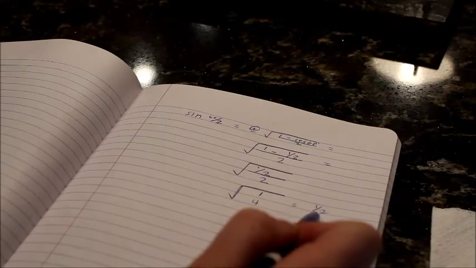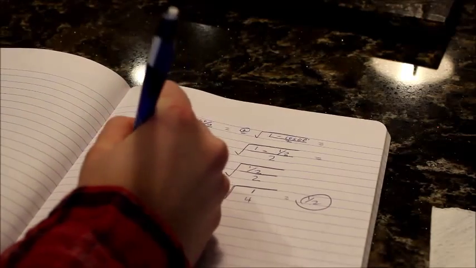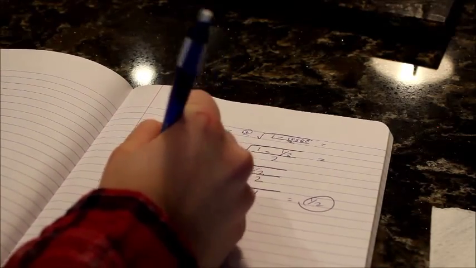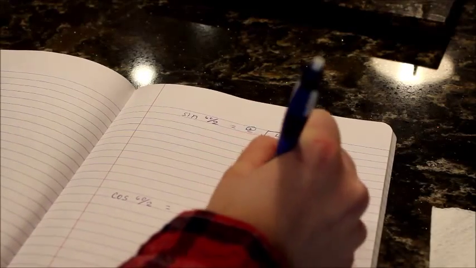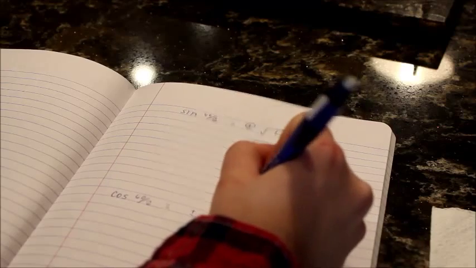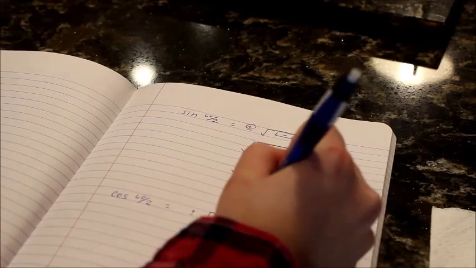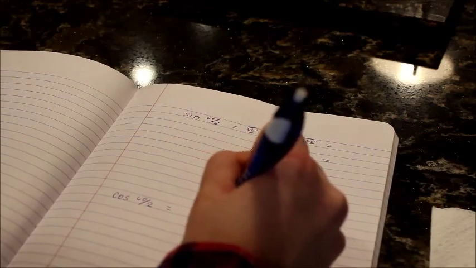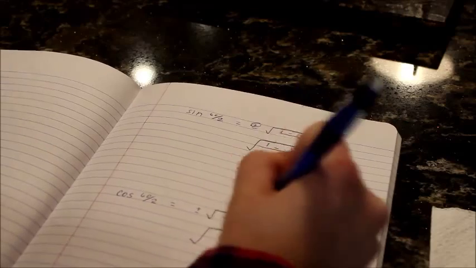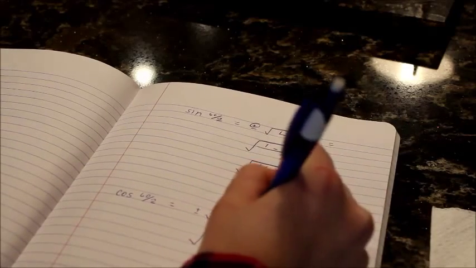Now, to check our work, we can find the cosine value, which would be cosine of 60 over 2, which equals plus or minus the square root of 1 plus cosine of 60 all over 2, which would equal the square root of 1 plus 1/2 all over 2.